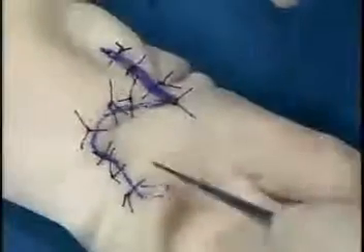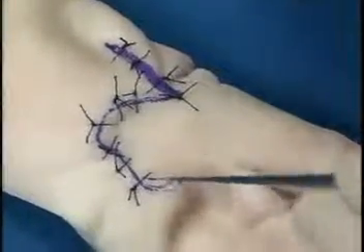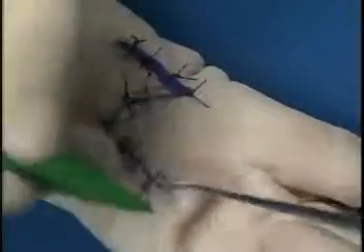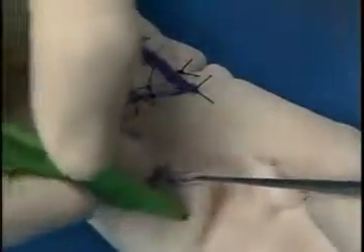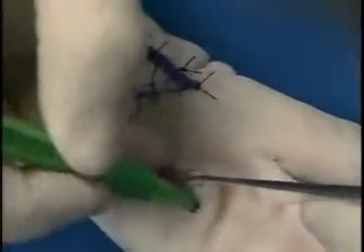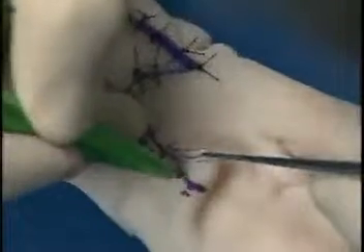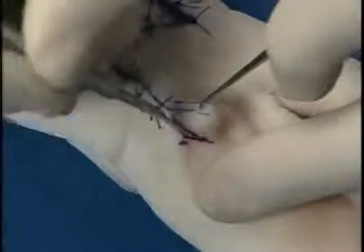A hook is placed. The line of the back cut is marked. Always place the hook at the apex of the dog ear and always cut away from the flap, so you do not want to interfere with the blood supply. The back cut is now made.